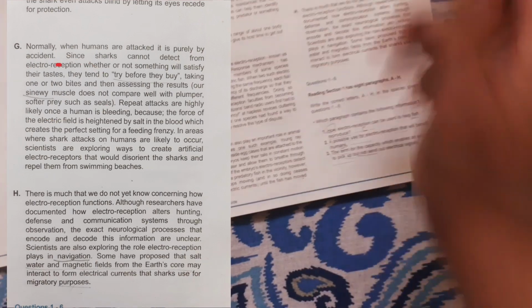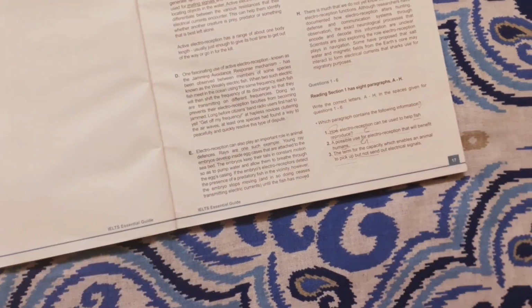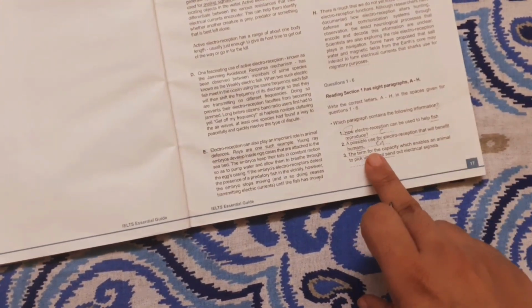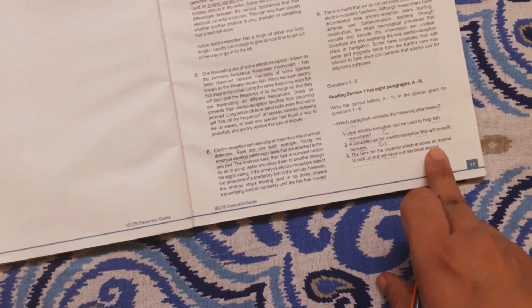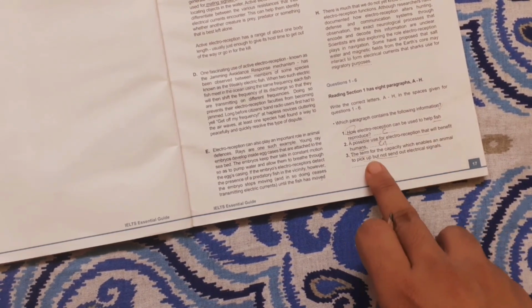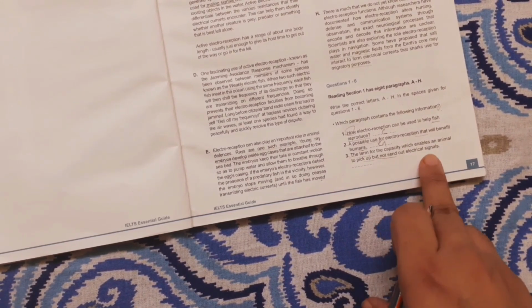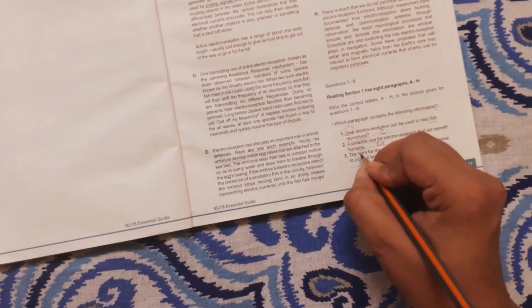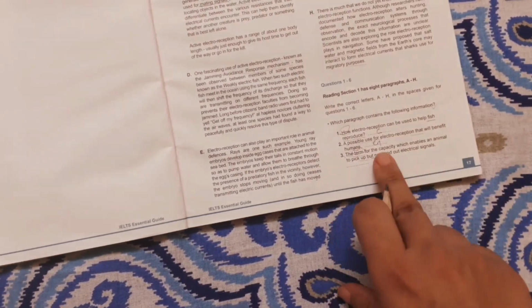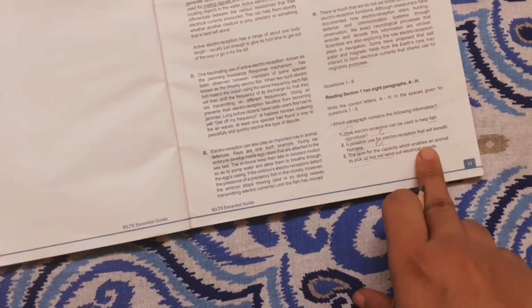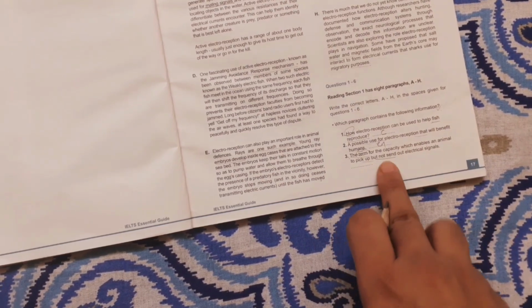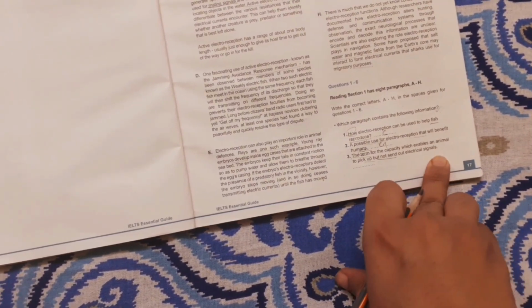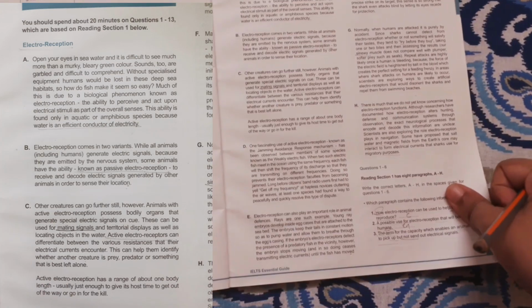Okay, so this is passage G. The term for the capacity which enables an animal to pick up but not send out electrical signals. So we want to search out for a term, a term for the capacity which enables an animal to pick up but not send out electrical signals.